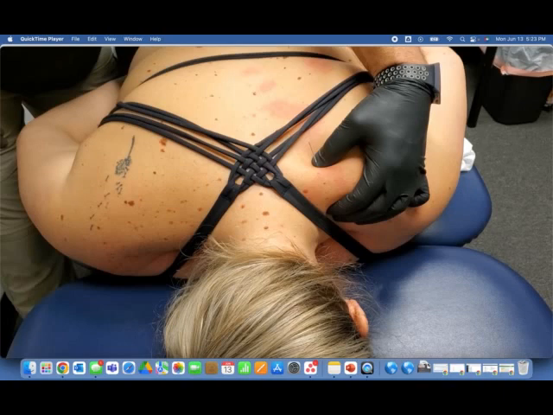And again, with the upper trap, really and truly you're getting some of the upper trap here and you get a response out of there, but it usually clinically works better if you target both of these individually.